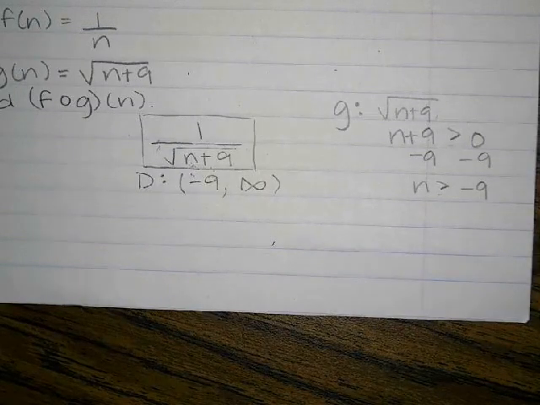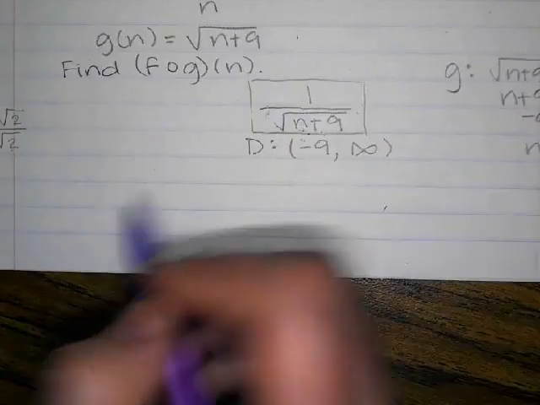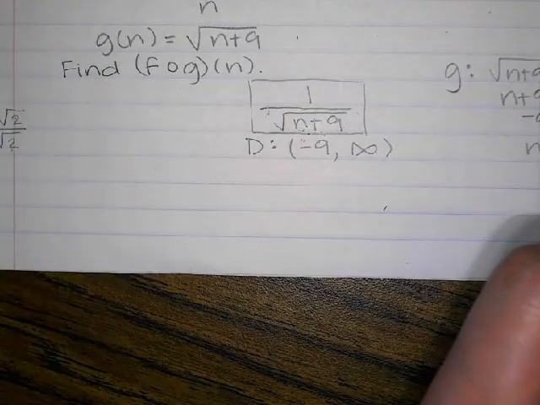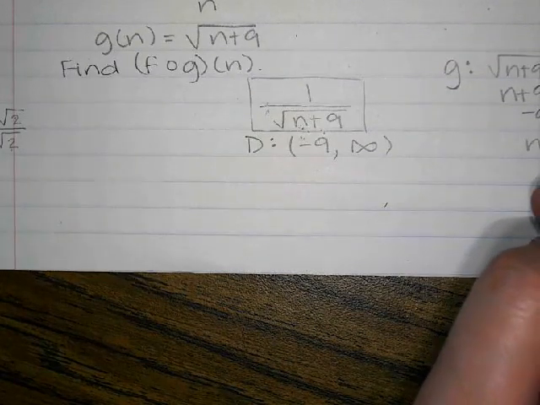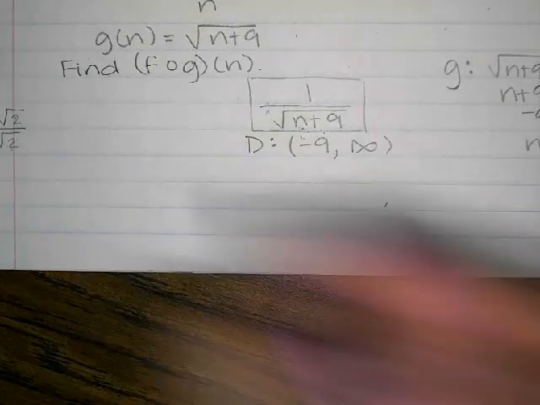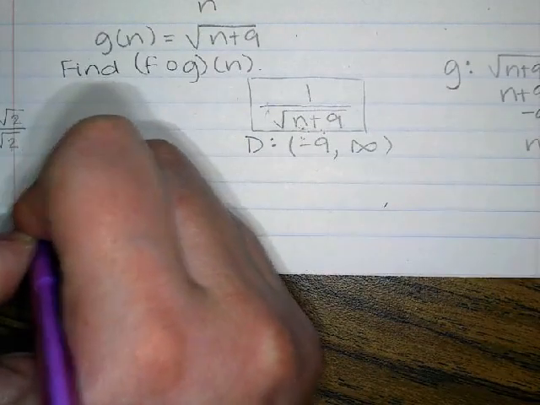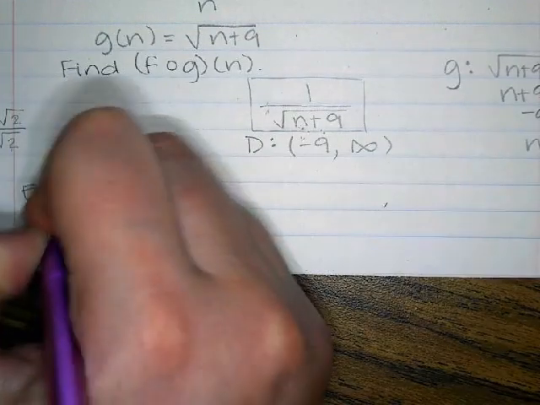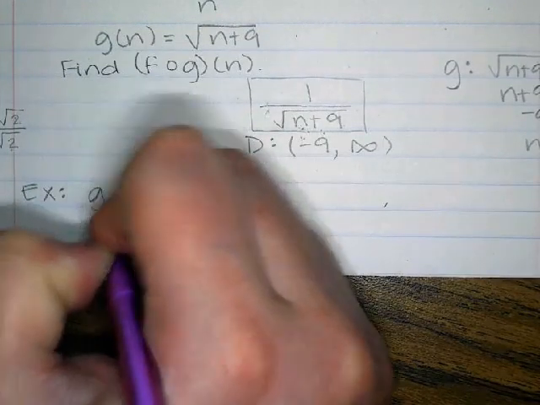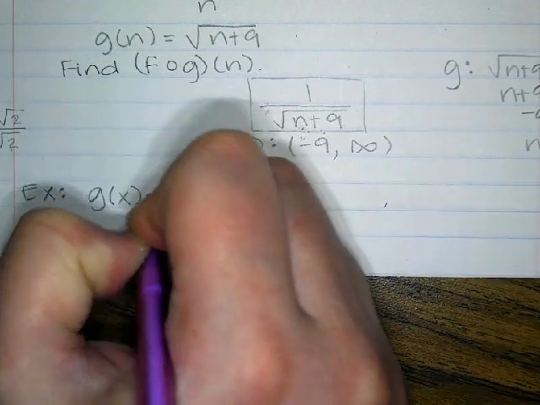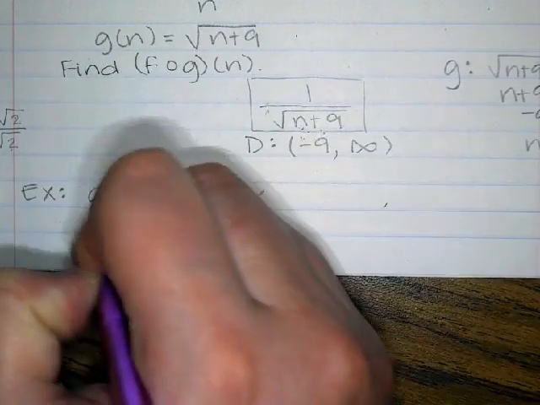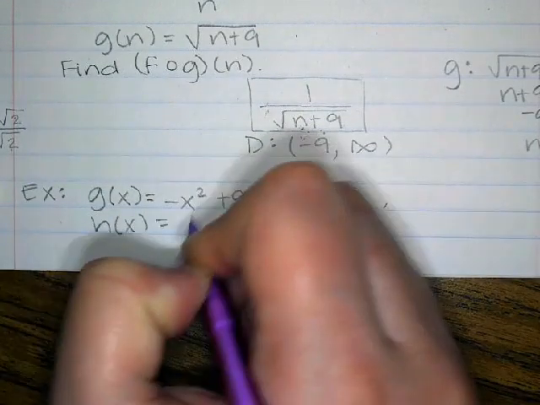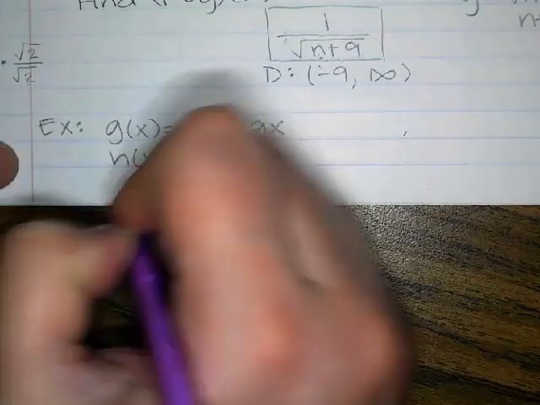Okay, I got one last problem for you guys. All right, we've got g of x is negative x squared plus 9x. h of x is x minus 2. And we're going to find g of h of x.